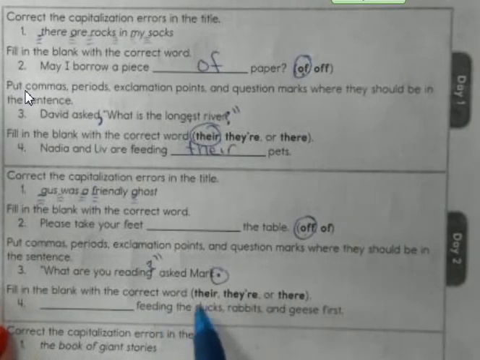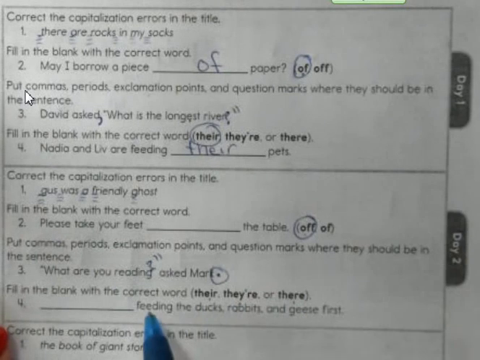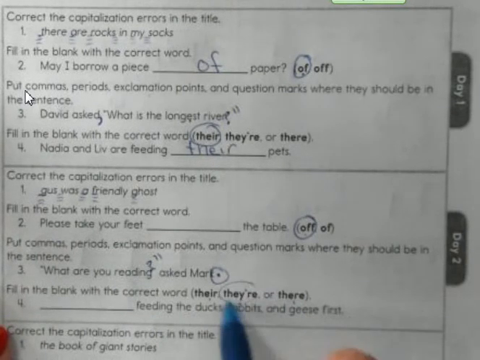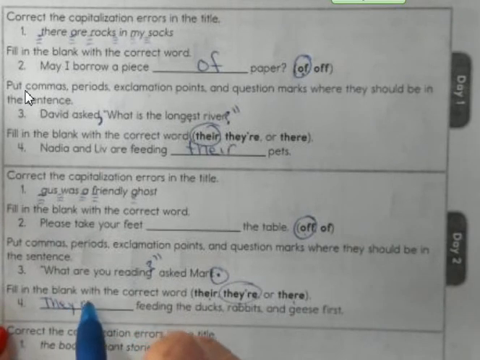Fill in the blank with the correct word. There, they are, or there. They're feeding the ducks, rabbits, and geese first. They are feeding the ducks, rabbits, and geese first.